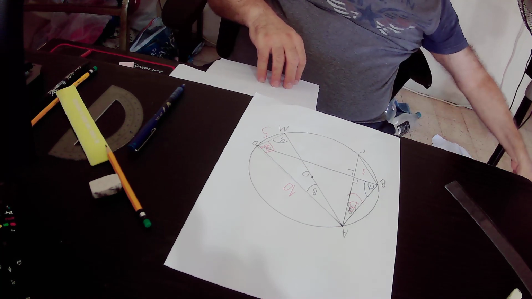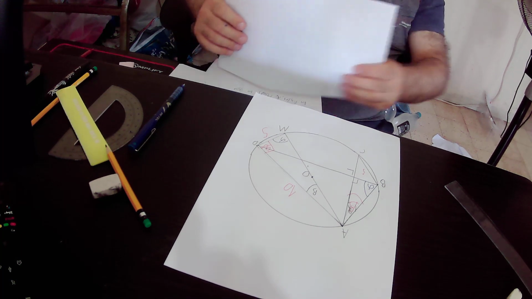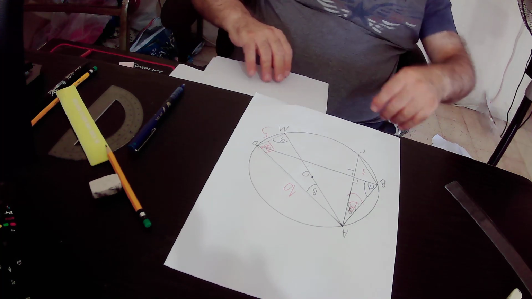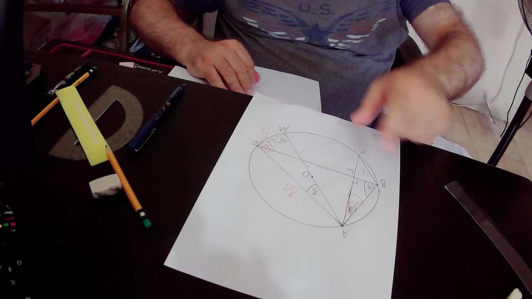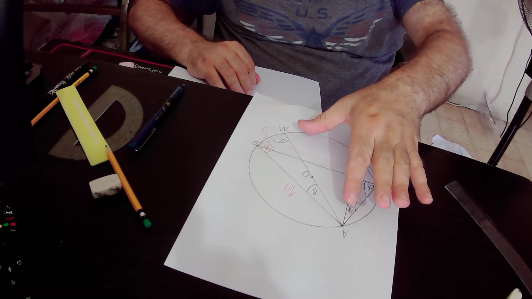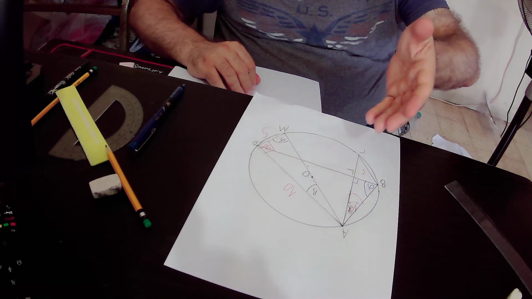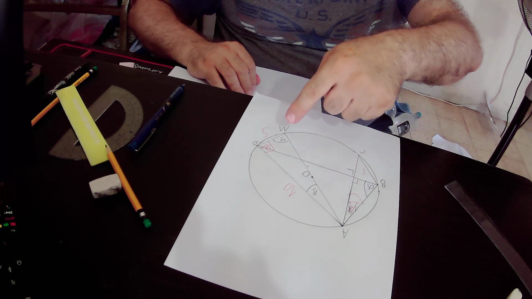We implemented rule number 1 in our circle because we have angle ADM that rests on chord AM, and AM is the diameter of this circle. For that reason, according to rule number 1, angle ADM is a right angle.